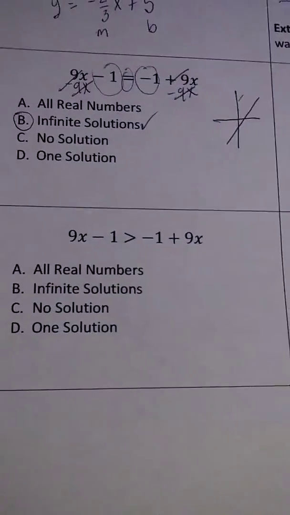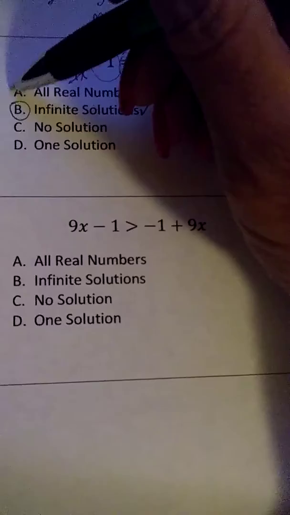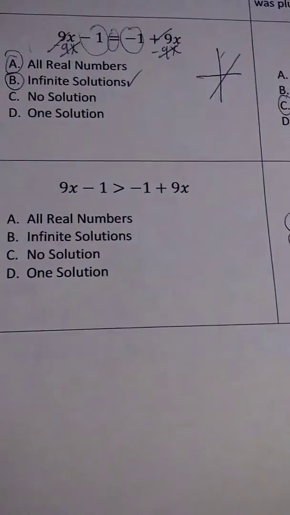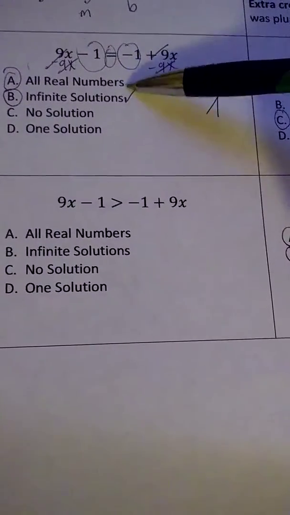Ooh, and infinite solutions. Guess what we left off up here? Infinite solutions as well as all real numbers. So on the test, you may have to circle both.